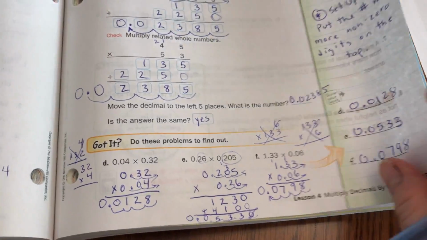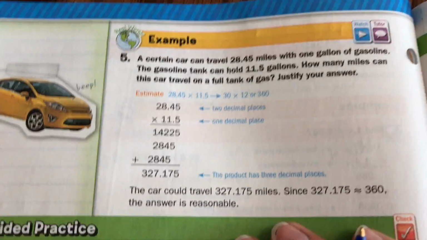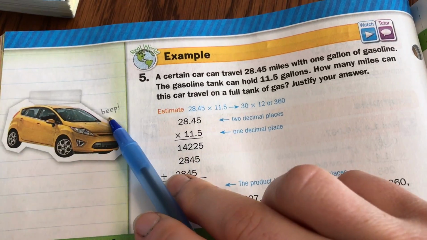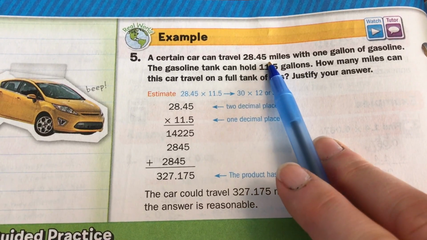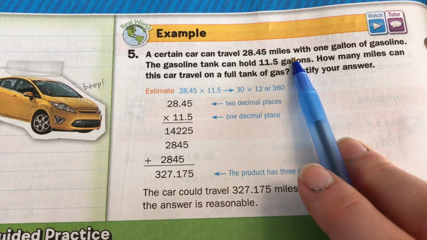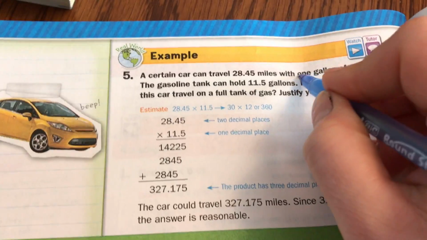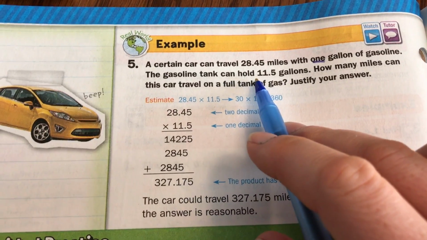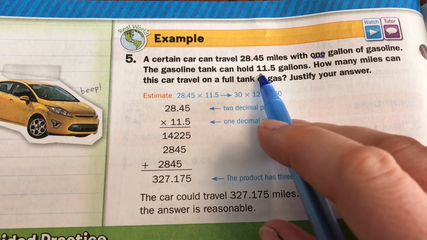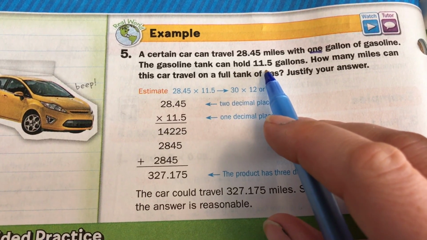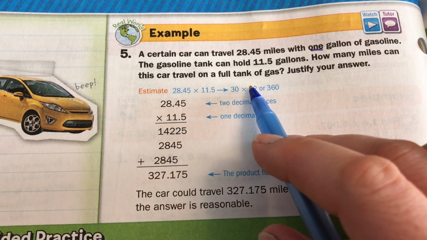All right, let's look at the last example. It's a story problem on the next page. Ooh, cars. Beep. A certain car can travel 28 and 45 miles with 1 gallon of gasoline. So that's how far it can travel with 1 gallon. The gasoline tank can hold 11.5 gallons, or 11 and 5/10 gallons. So how many miles can this car travel on a full tank of gas?